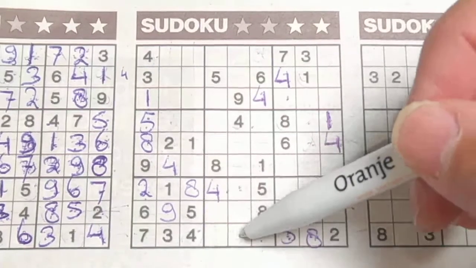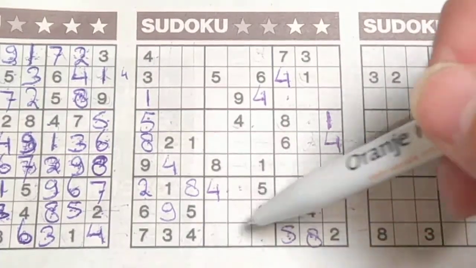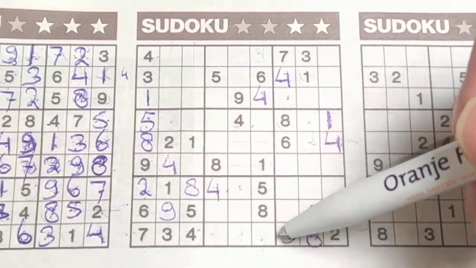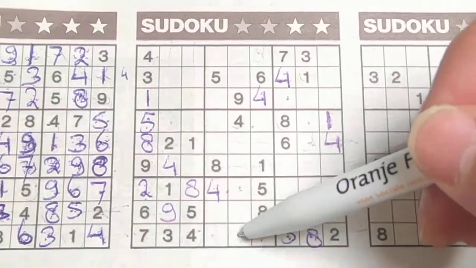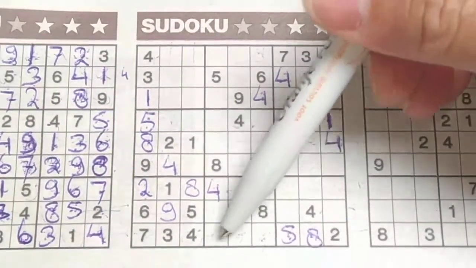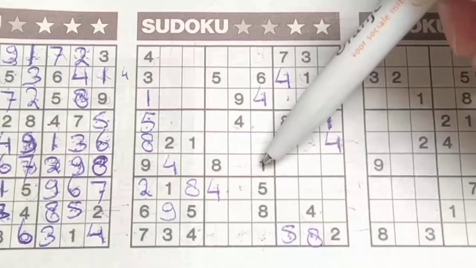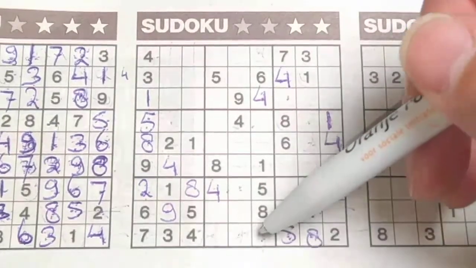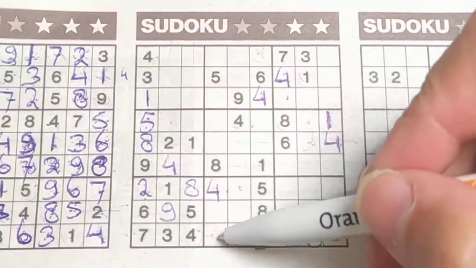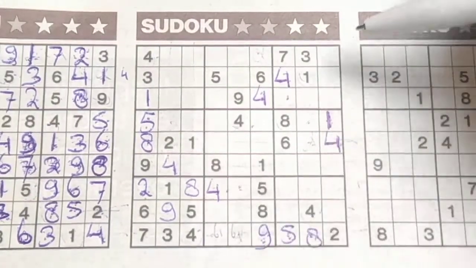6. These 3 numbers, the missing numbers in the last row, are the numbers 1, 6, and the 9. We have a 6 and a 1 here, so 1 digit left for the 9 should be here. Here we have the 6 and the 1. Alright.